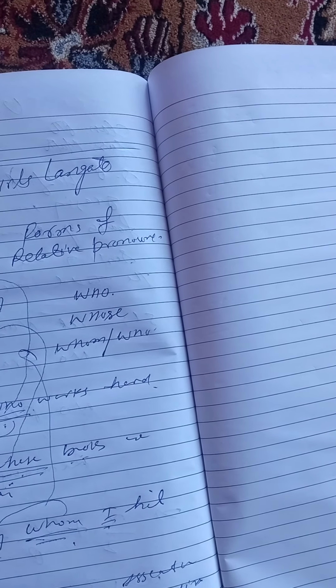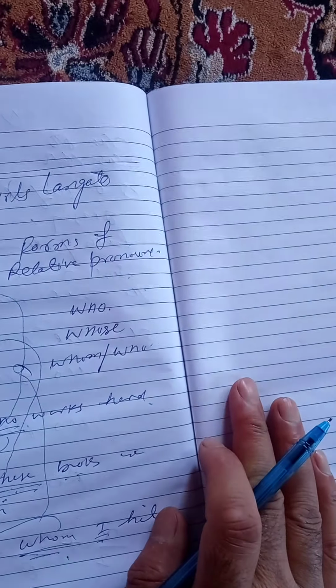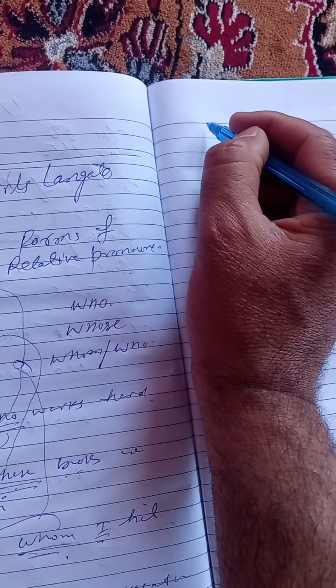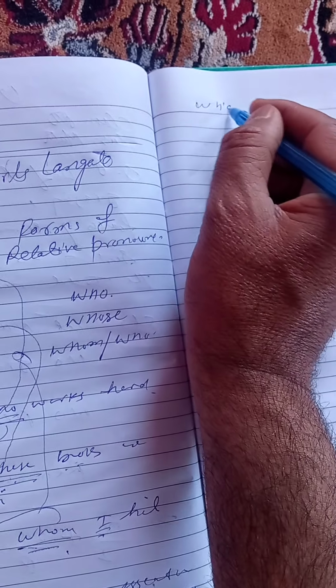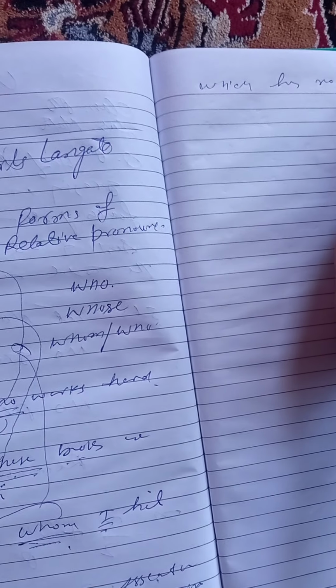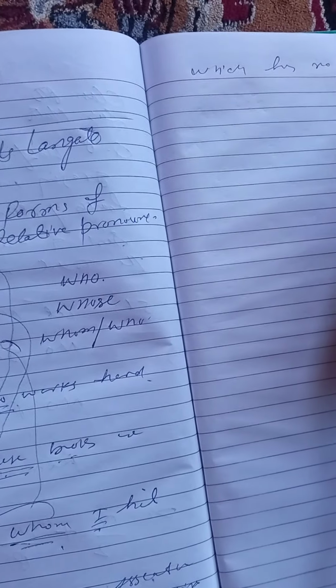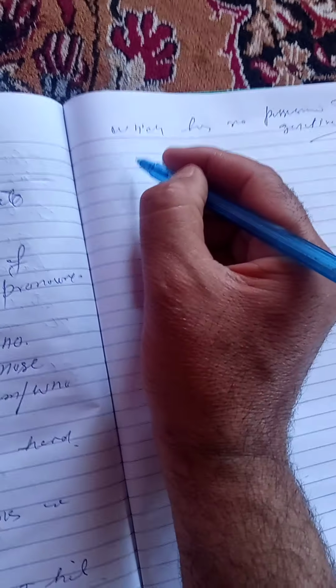So what to use when it's used in possession? Which has no genitive case, no possessive case. How to use it? We use whose instead.